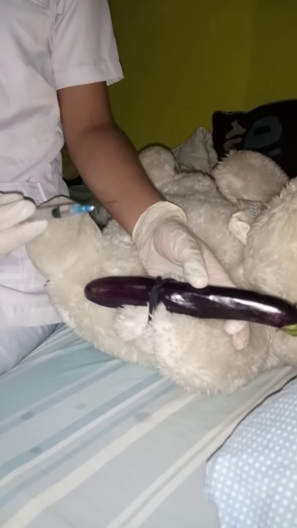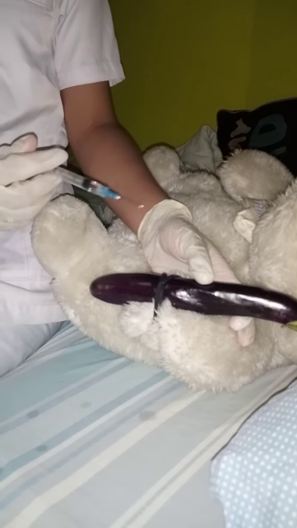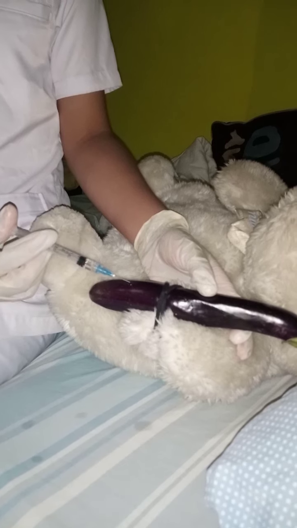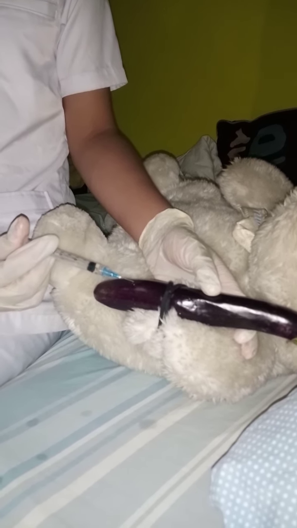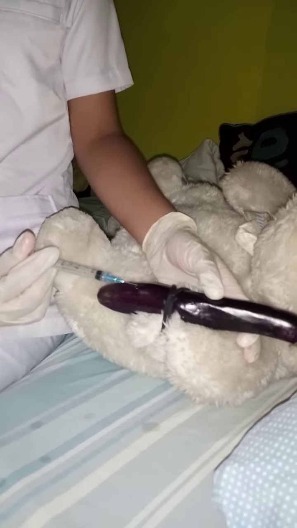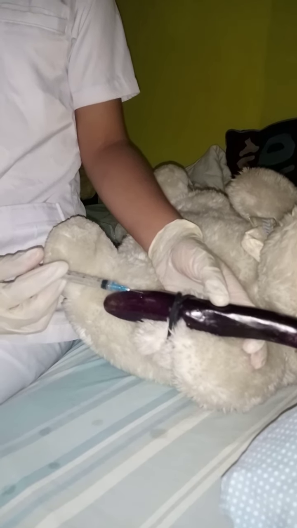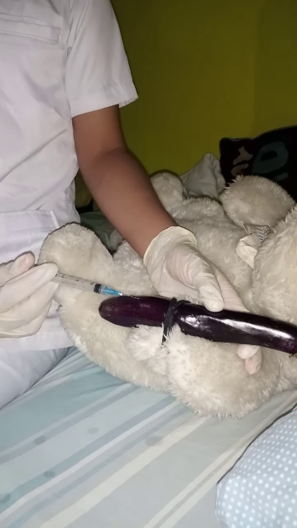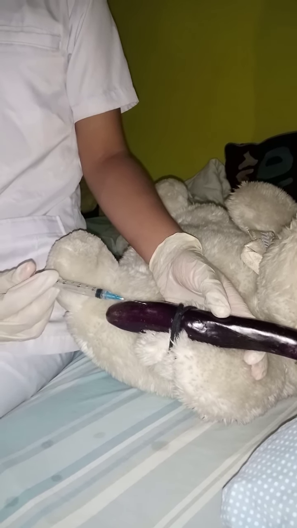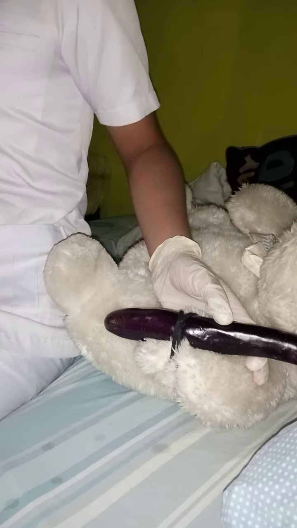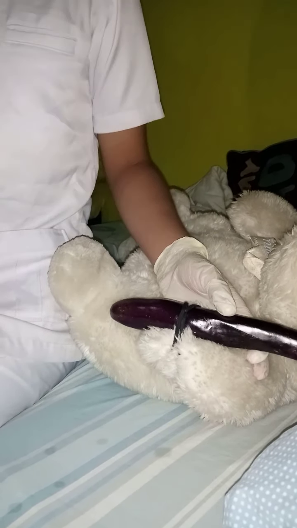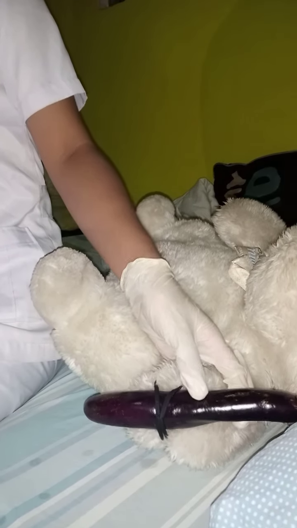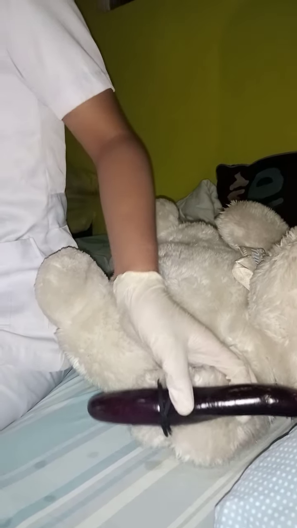So now, sir, I'm going to start injecting. So after that, gently withdraw the syringe carefully at the same angle as it was inserted. After that, activate the needle safety device and apply a bandage if indicated.